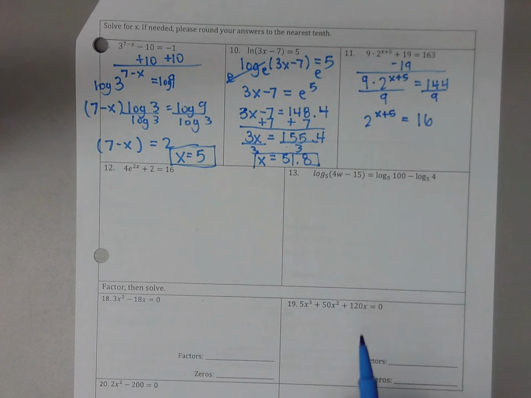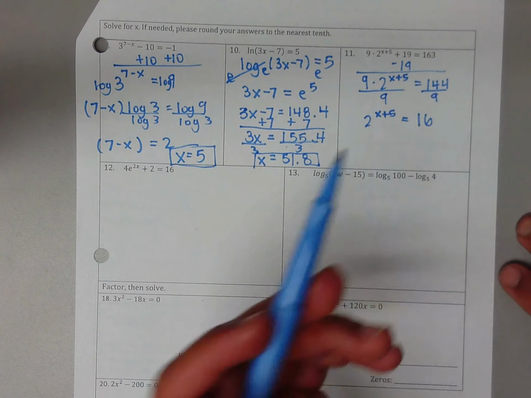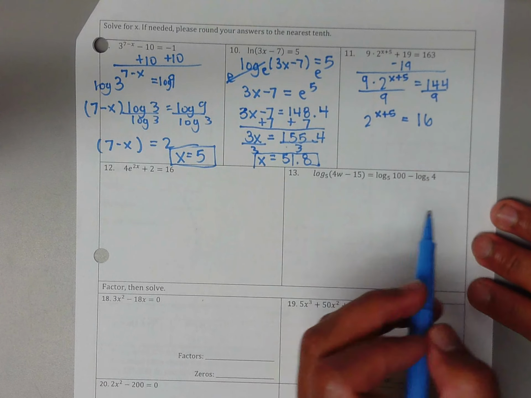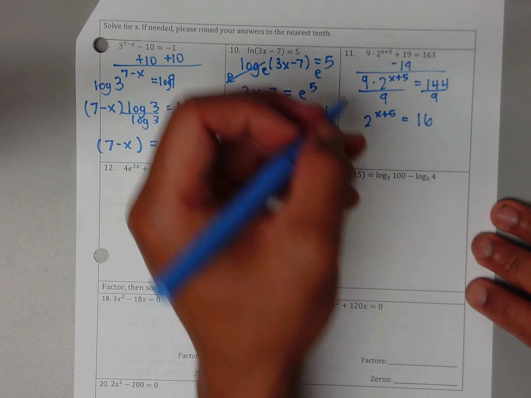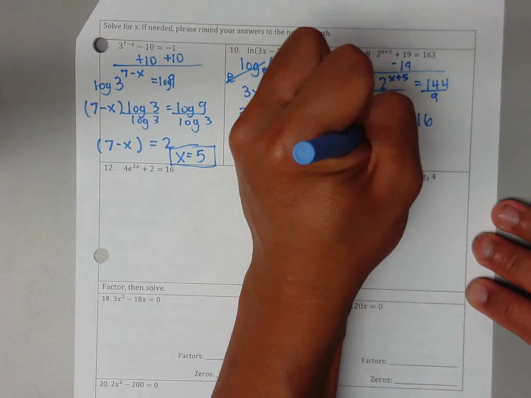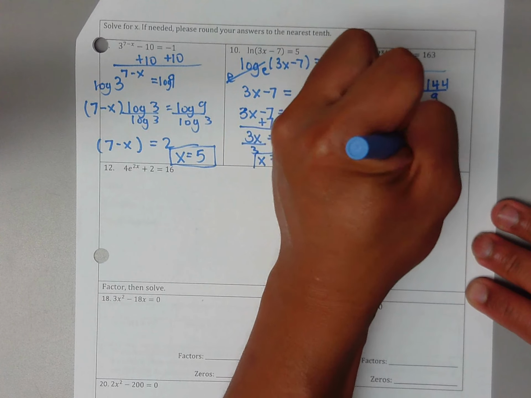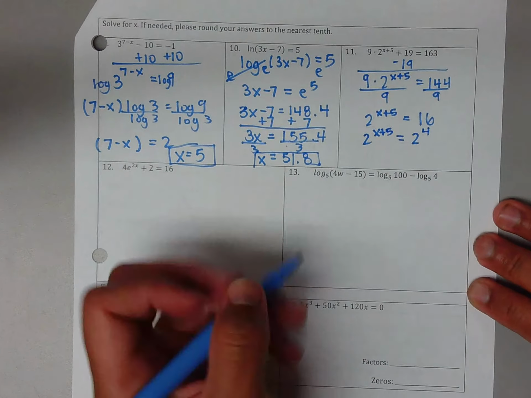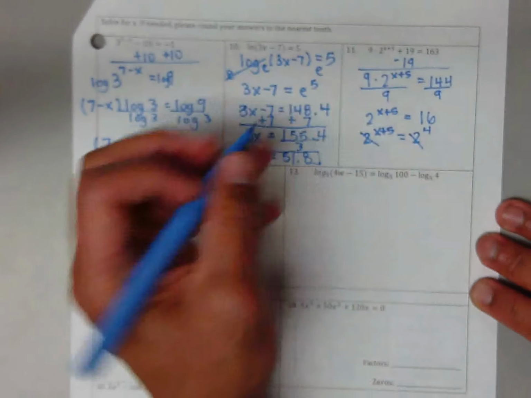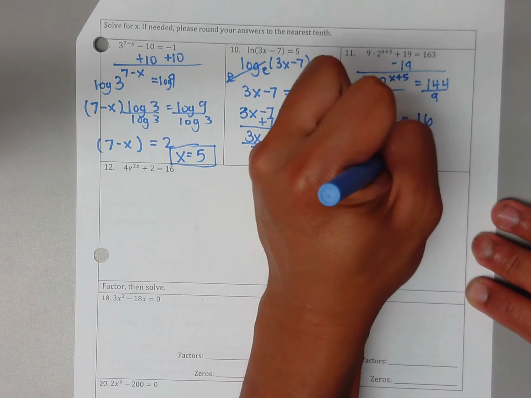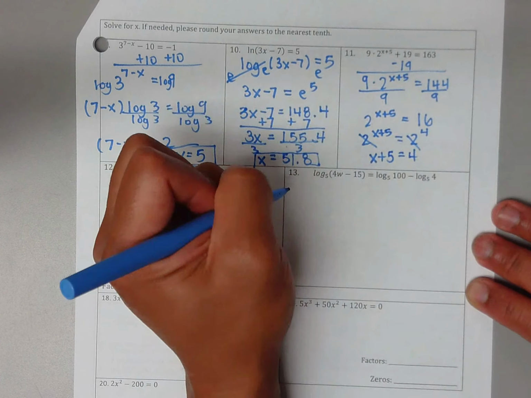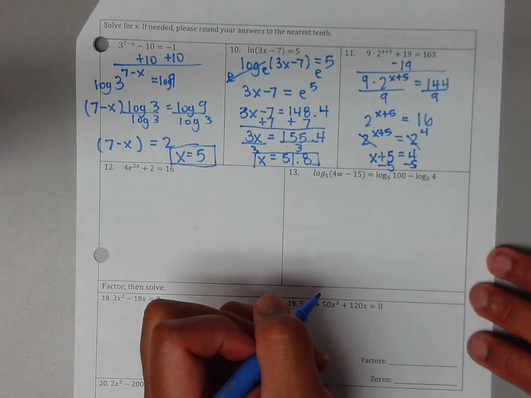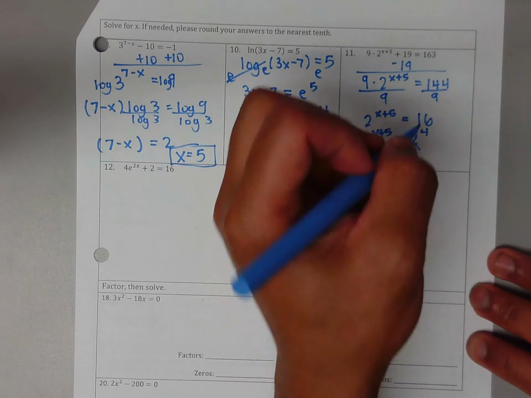All right, so I'm going to show this one another way to look at it. Well, we know 16, we could rewrite it as base 2, right? 2 to the 4th power. So we have 2 to the x plus 5 is equal to 2 to the 4th power. All right, so since they have the same bases, they cancel out. x plus 5 is equal to 4. Subtract 5 from both sides. We get x is equal to negative 1.